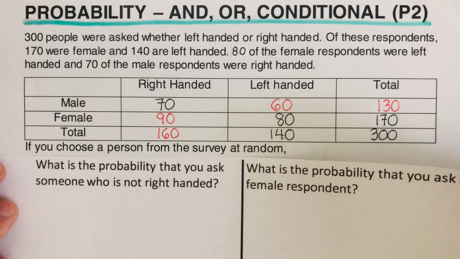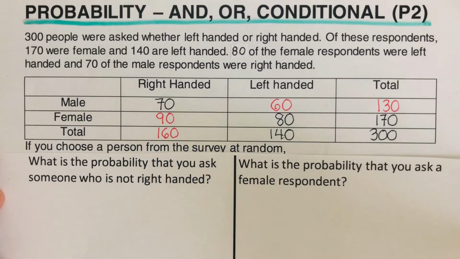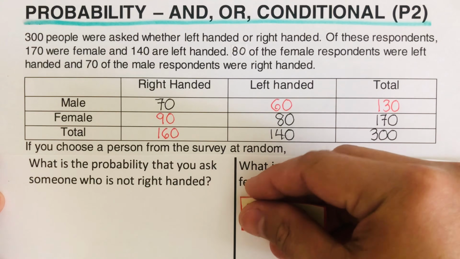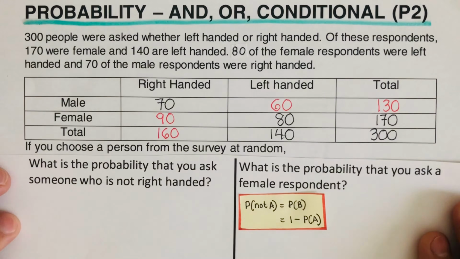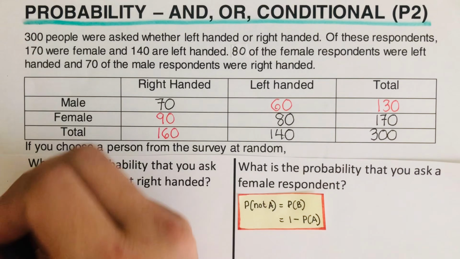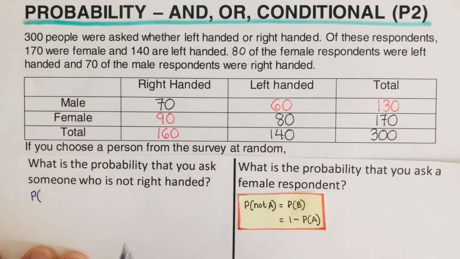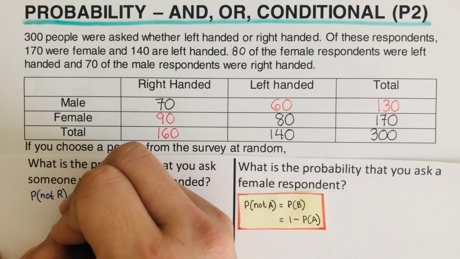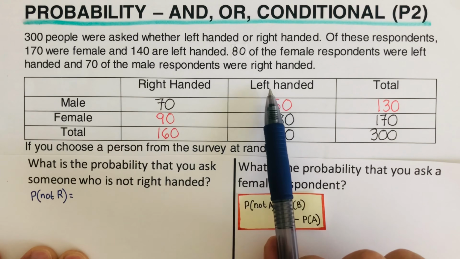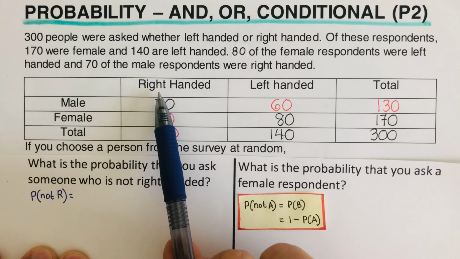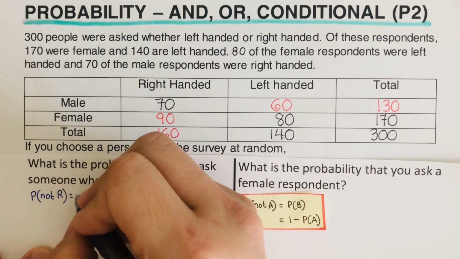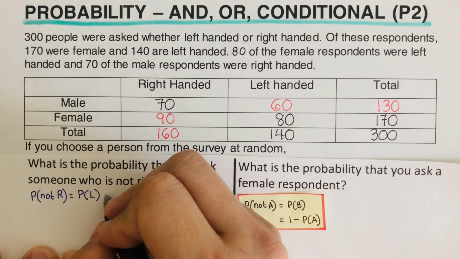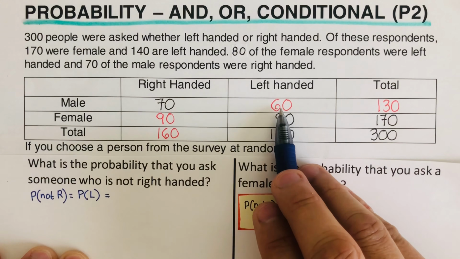We are looking for the probability that you ask somebody who is not right-handed. So this is a complement. We use the rule of complement for probability. So we say the probability of not right-handed, not R. There are only two options, so if it's not R, that means it's left. If we're not looking for right-handed, we're looking for left-handed. So that's the probability of left-handed. In this problem, we have the probability of left-handed is 60.